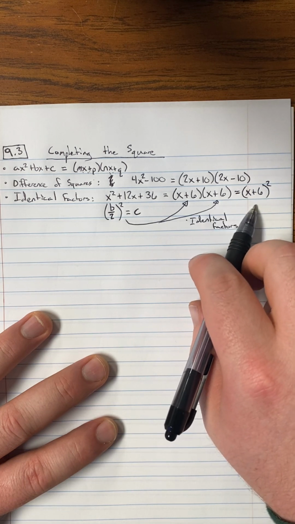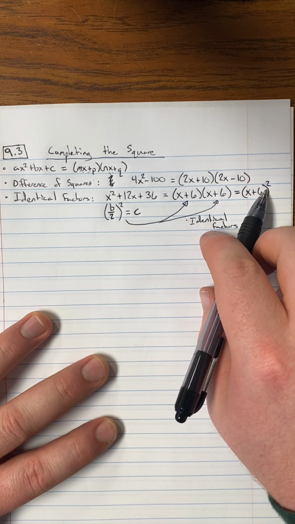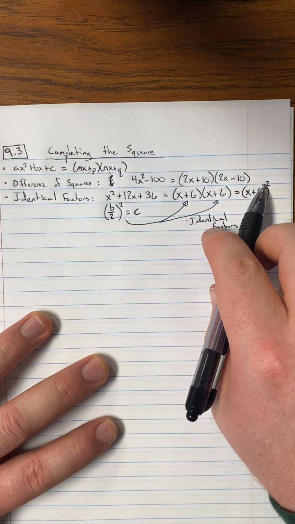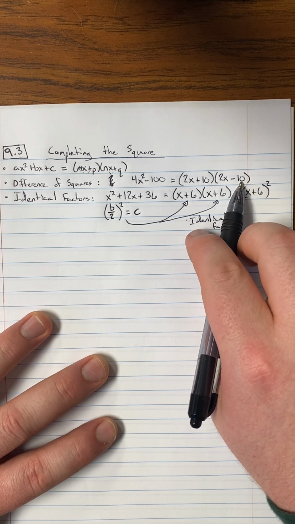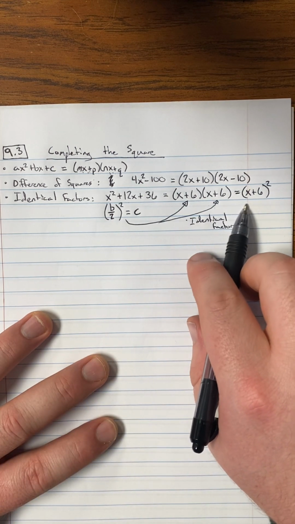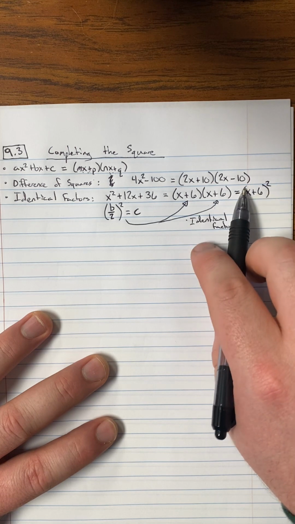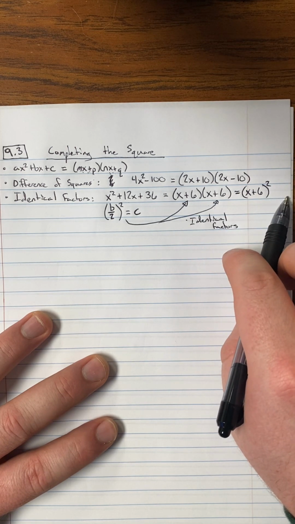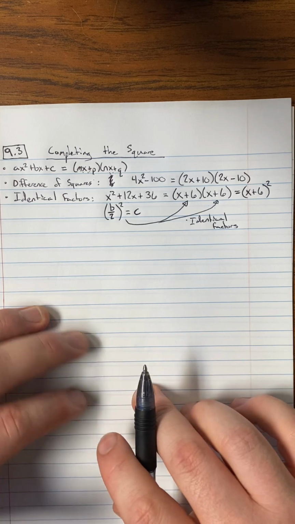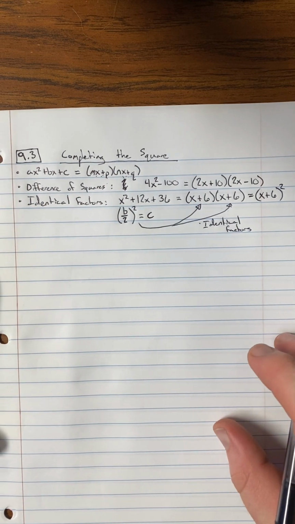The reason this is really helpful is that I'm going to take advantage of the fact that I have this square here, so I can take the square root, just like we were doing in the last section. So now I'm creating a scenario where I can just take the square root and solve that way. Okay? So let's see what it looks like to complete the square.